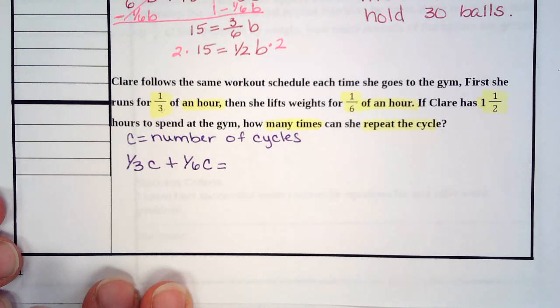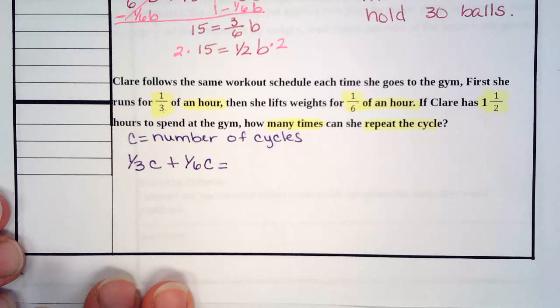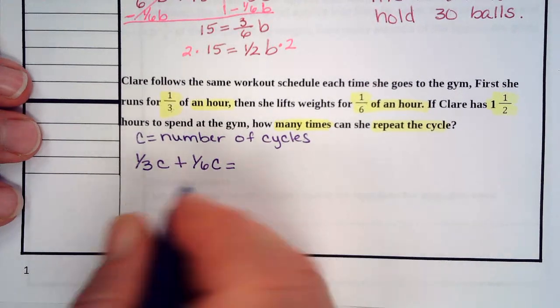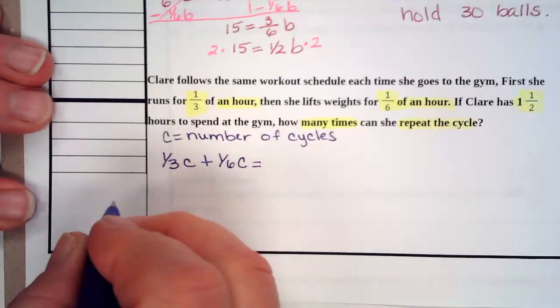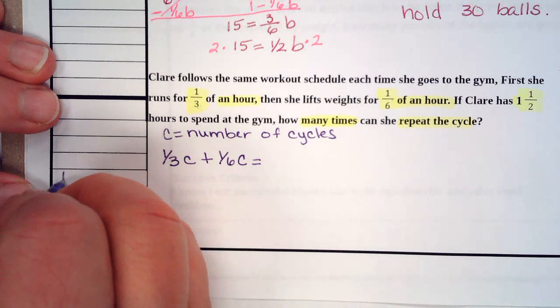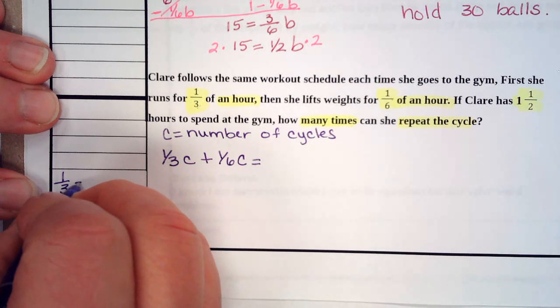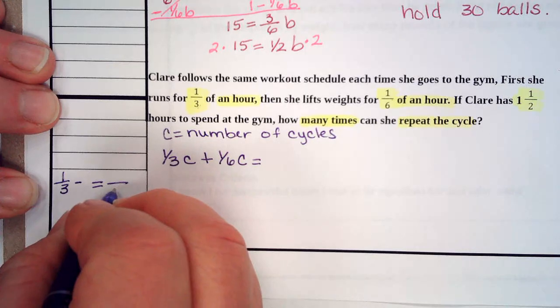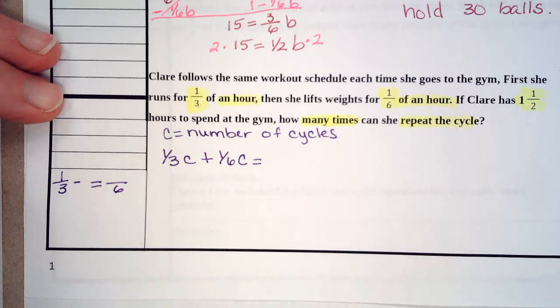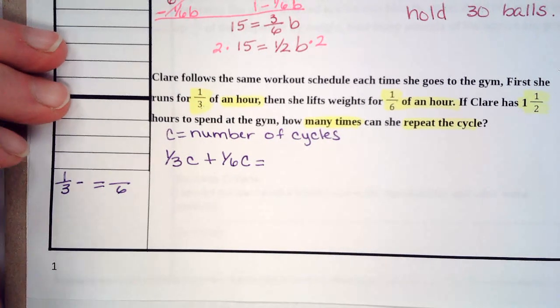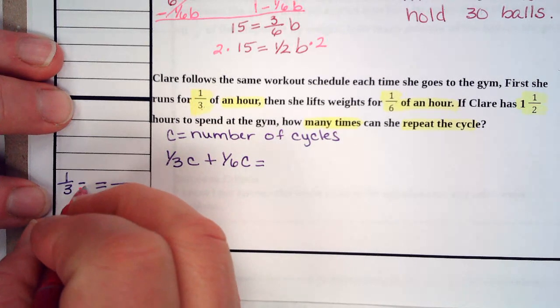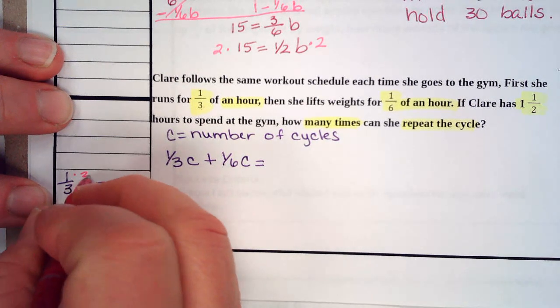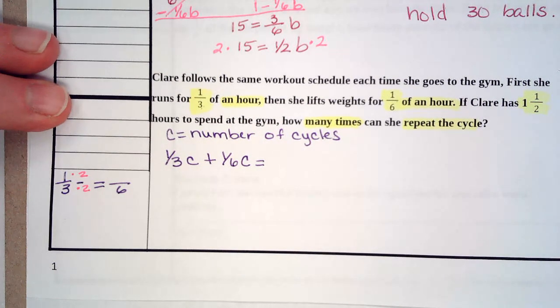Once again, we look and we've got to have that same denominator. So 1/3, we're going to change 1/3 into 6. I multiply top and bottom by 2, and I get 2 over 6.